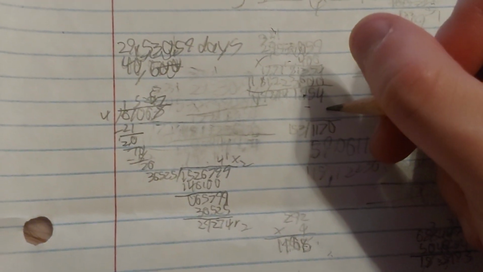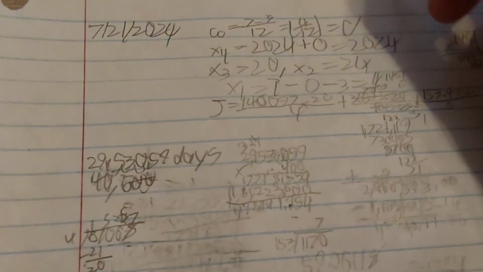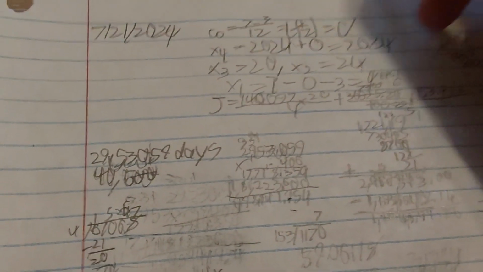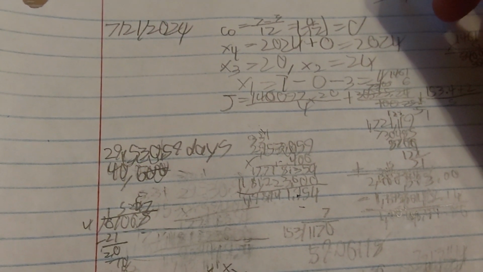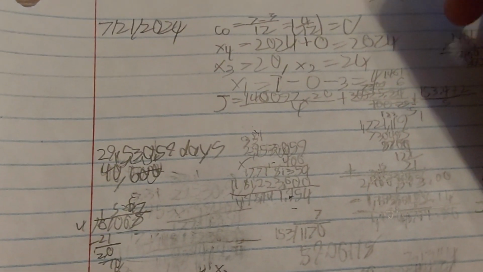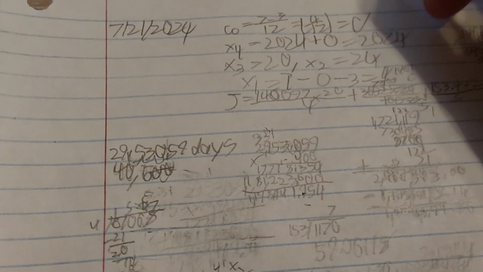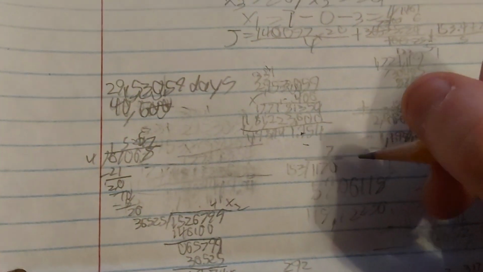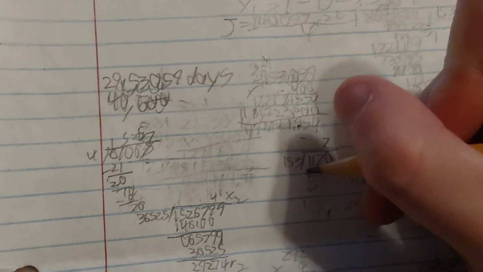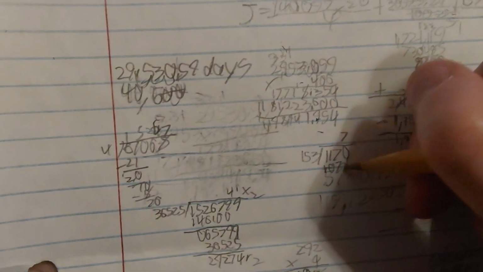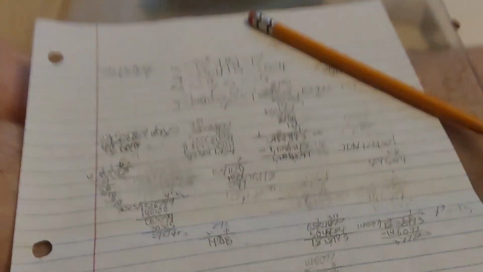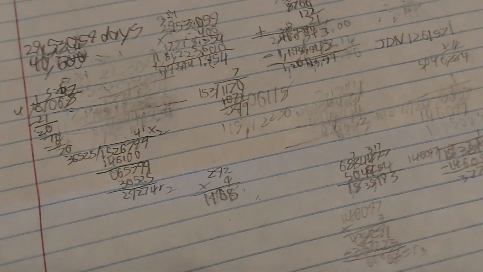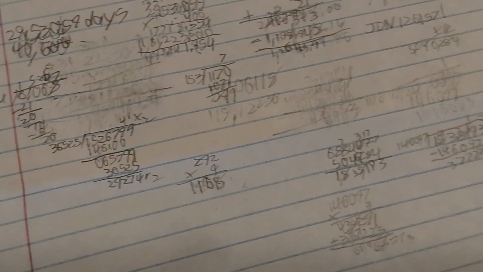And let's just multiply by 7 for no real reason. No, 7, 105. No, that's 35. Then we get 107. Okay, Google. 292 times 4. 292 times 4 is 1,168.